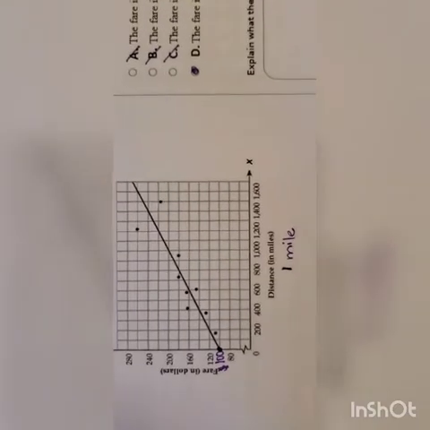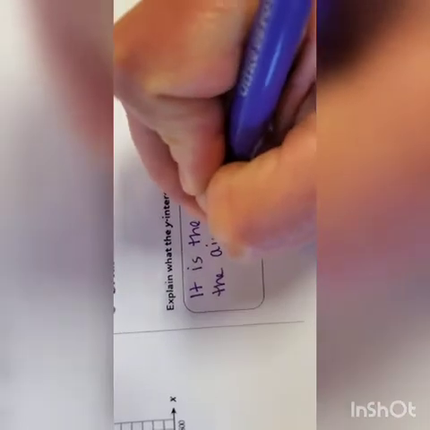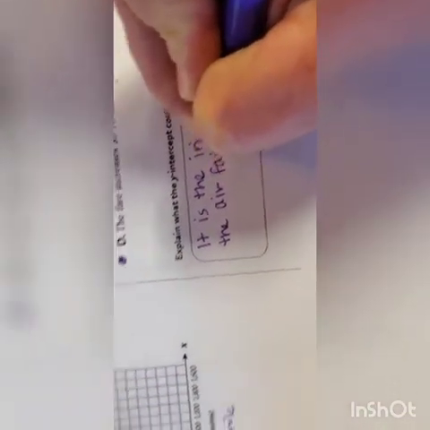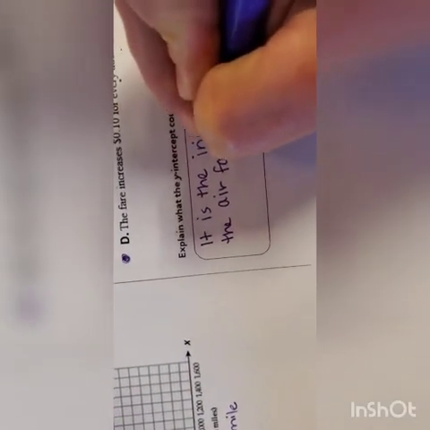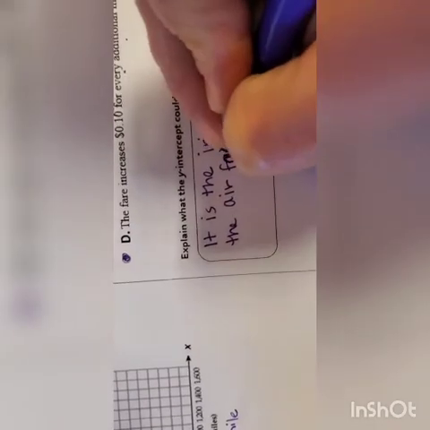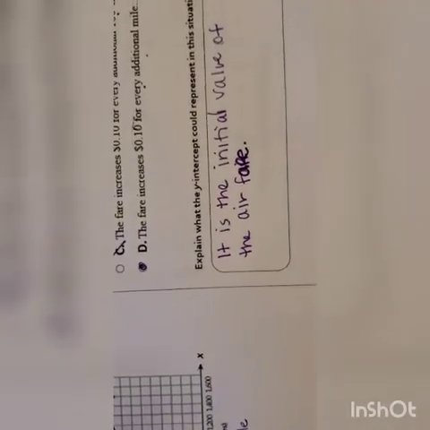So it is the starting point. It is the initial value of the airfare.